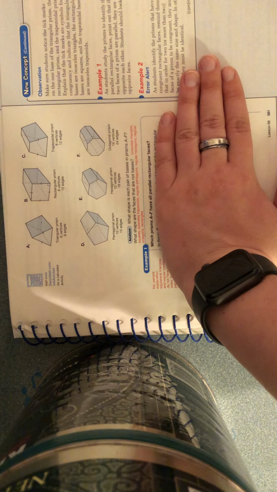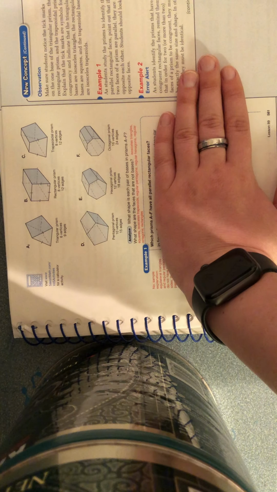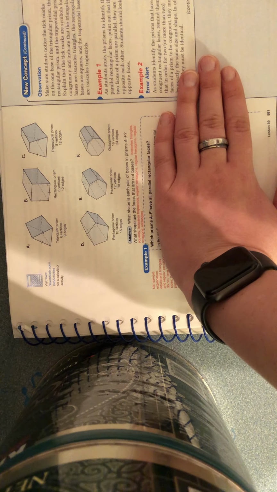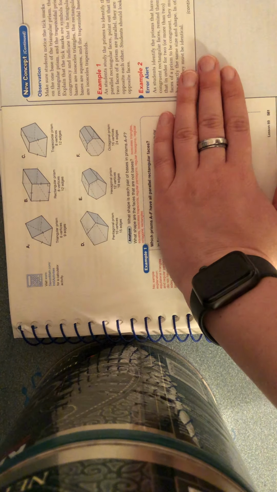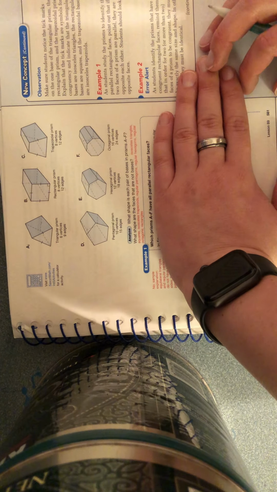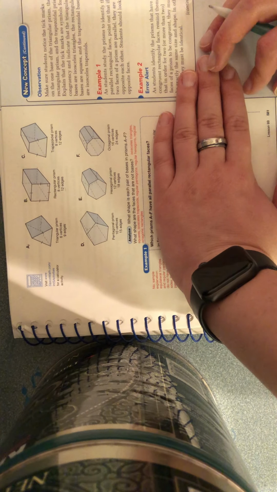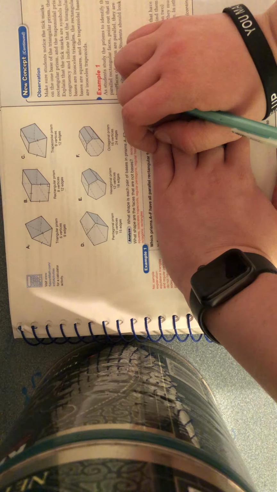Example 1. Which prisms, A through F, have all parallel rectangular faces? Pause the video on the shapes so you can see them. See if you can figure out the answer, and then you can come back.